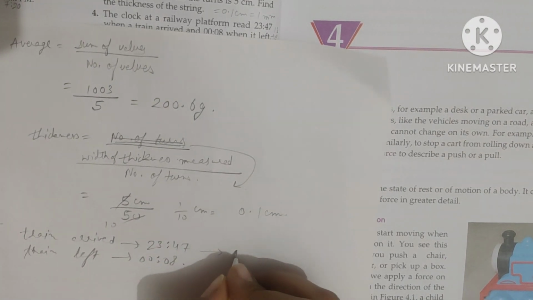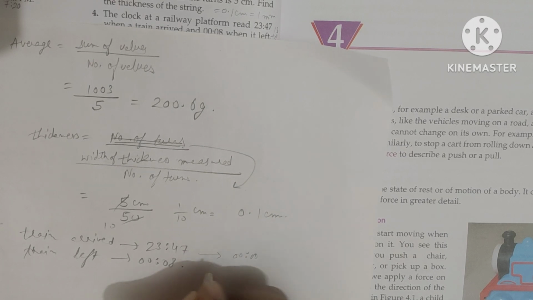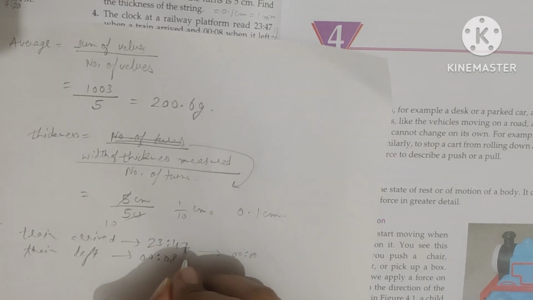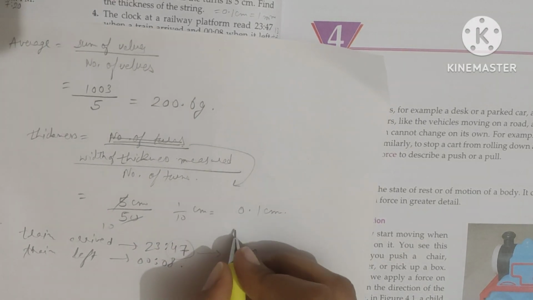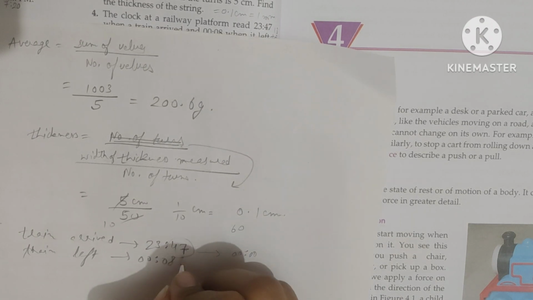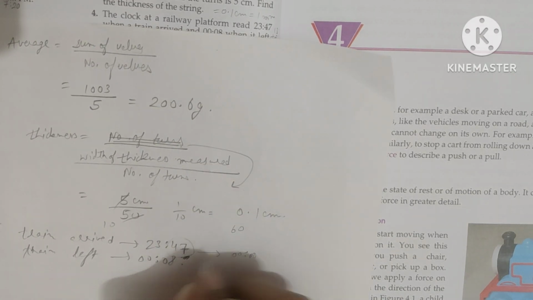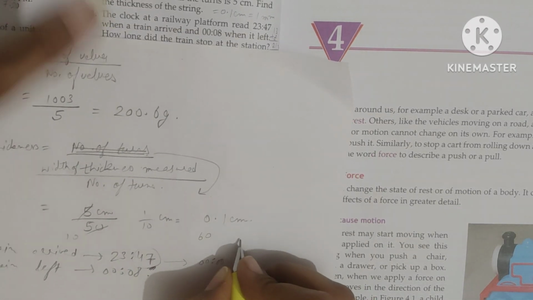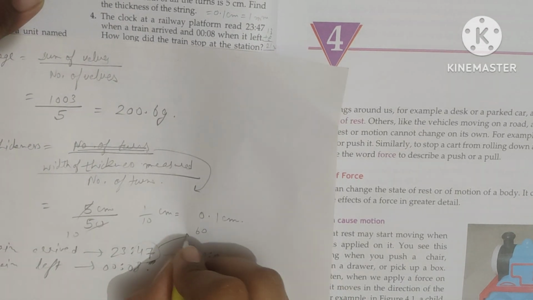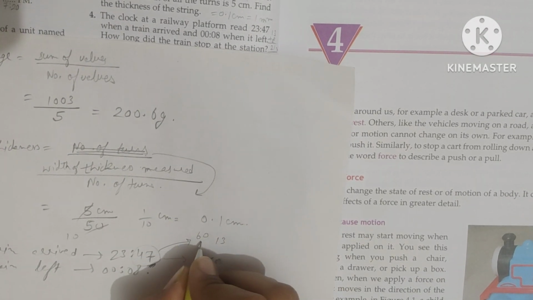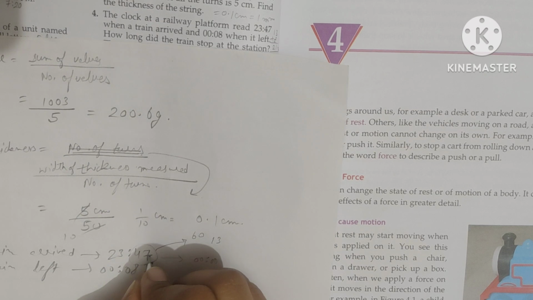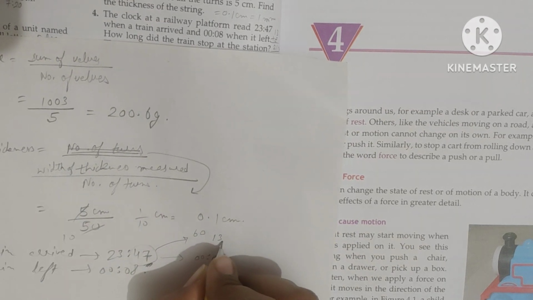We have to find. See, from complete time, how many minutes are there in 1 hour? 60. How many minutes are less to complete that hour? Yes, 13 minutes are less from 60. If I minus 47 from 60, I will get 13.